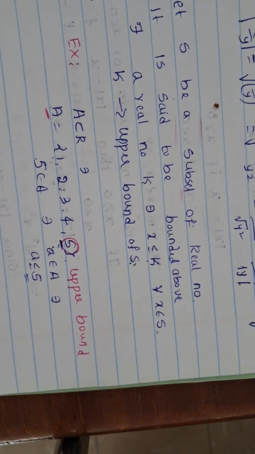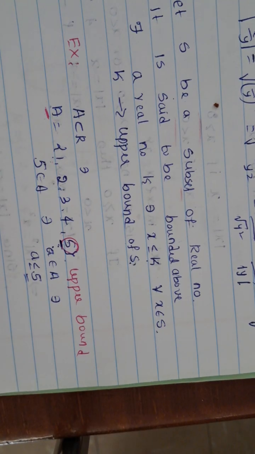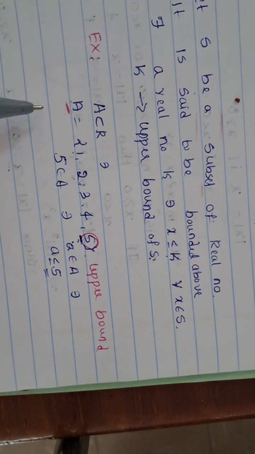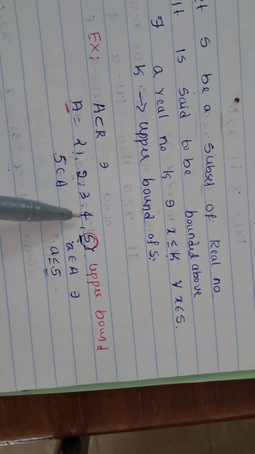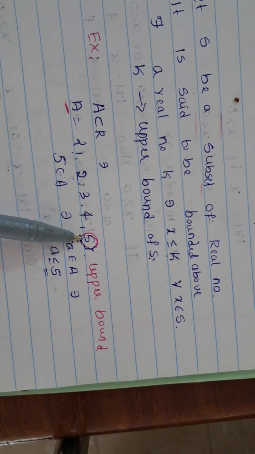Now you can ask whether it is possible to have an upper bound for every given set.